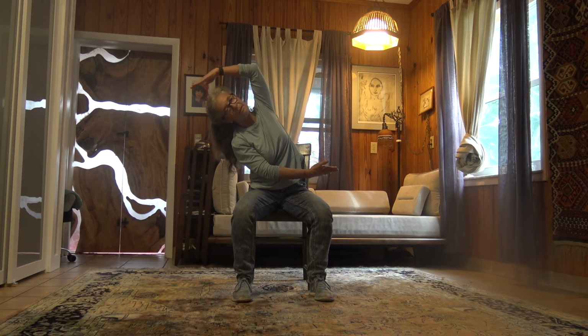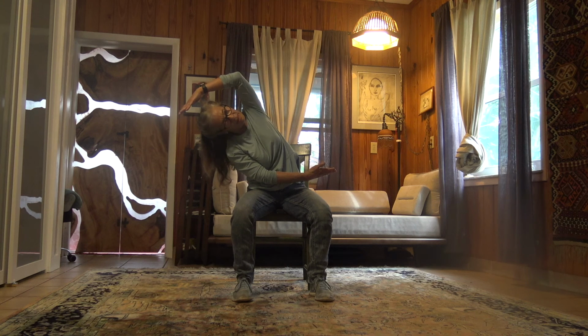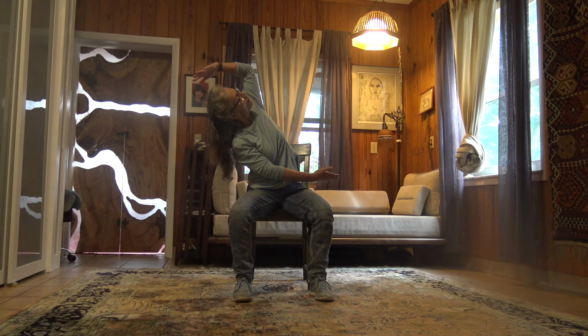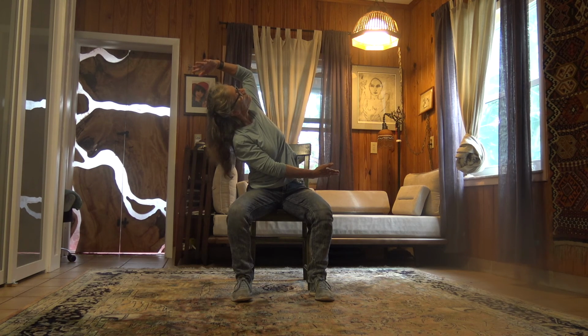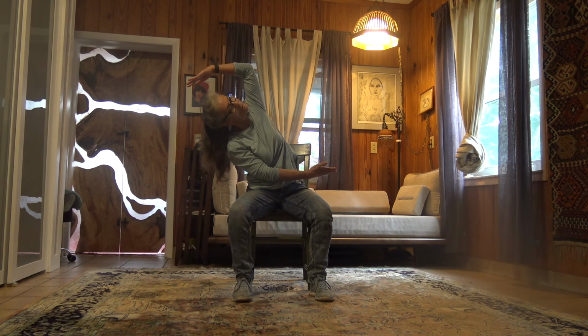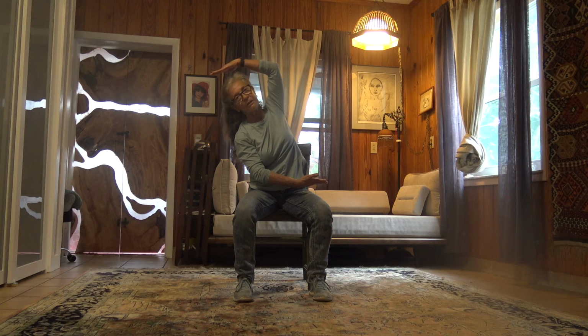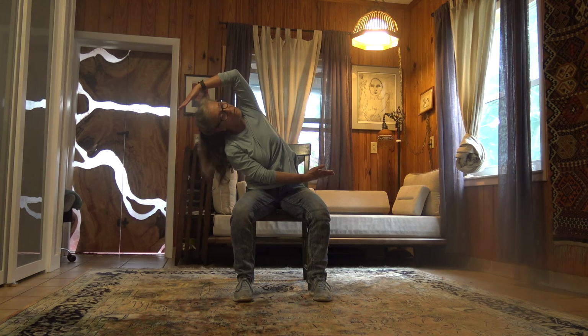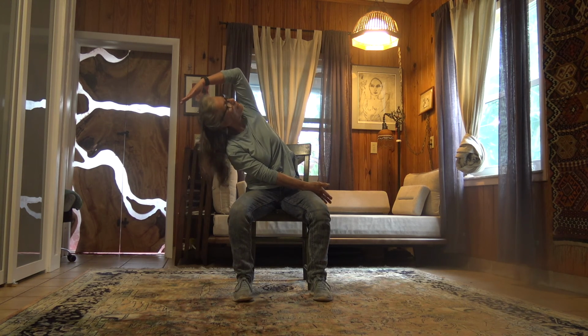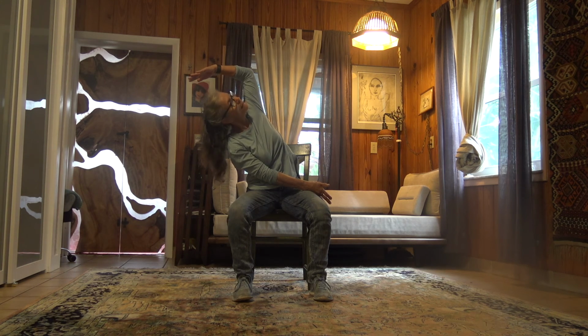Lengthen the arms as you bend, anchor the left side. When you get there, now bring the elbow back and the eyes up. Come back to the center. Two more times. Inhale. Exhale and reach with the arms and anchor the foot, the left foot, and now turn the elbow and the head. Come back.